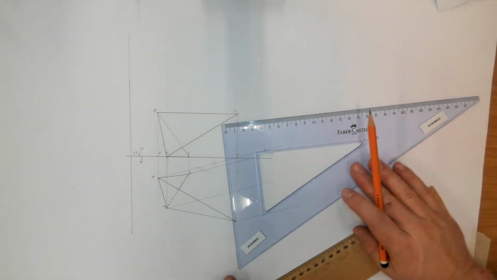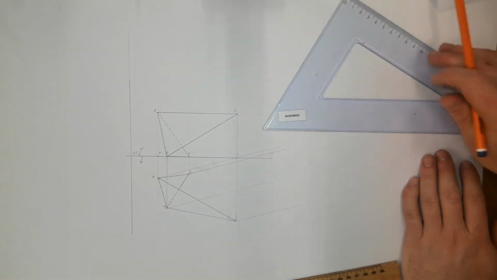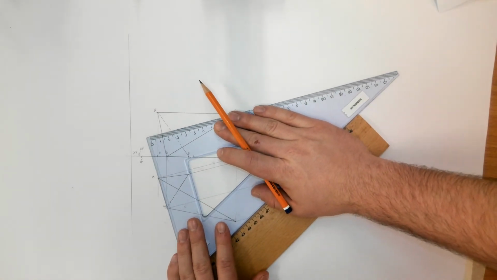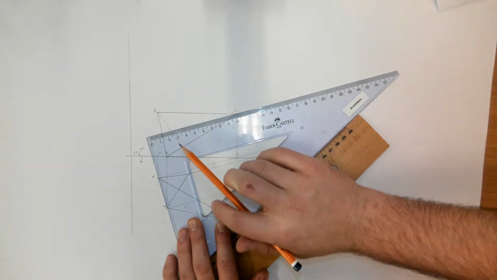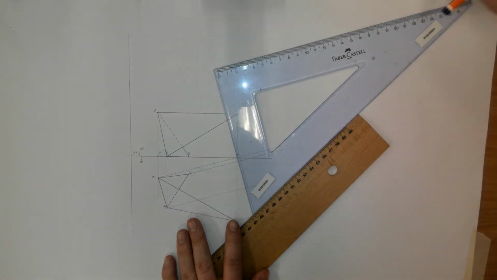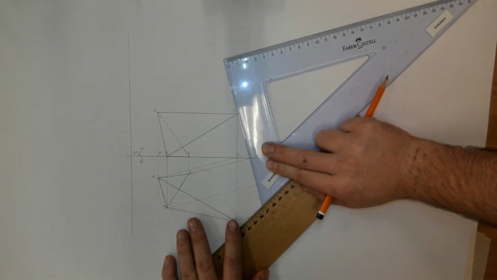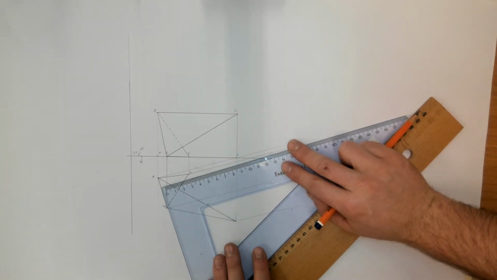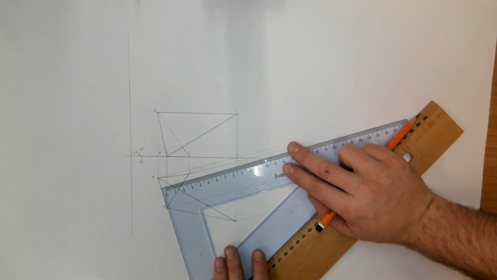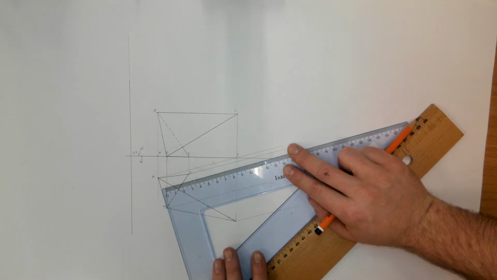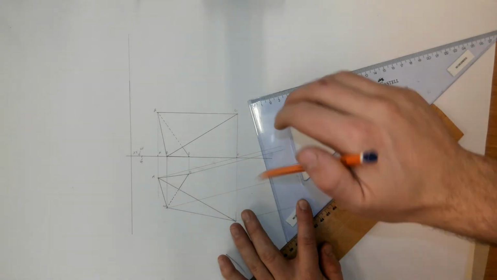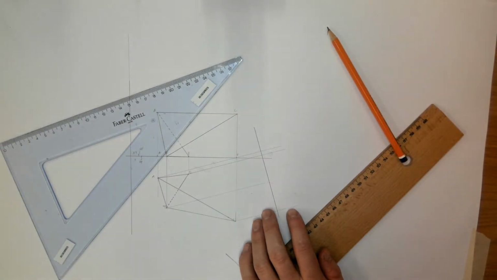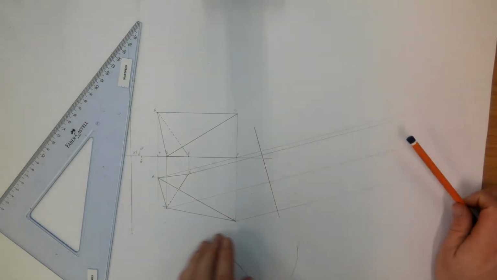So there we go. I'm just going to pause this and extend all these lines. Before I do that, I'll draw in my x1, y1 line. That's parallel to line AB and perpendicular to the projection lines. I'm going to pause the video and do that. So I have that done.